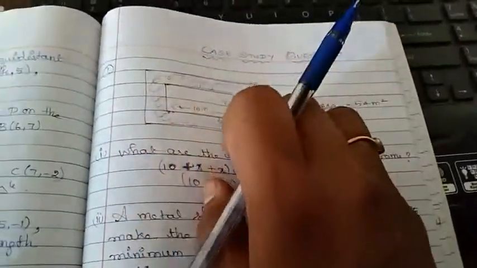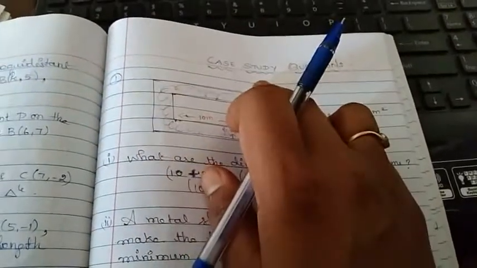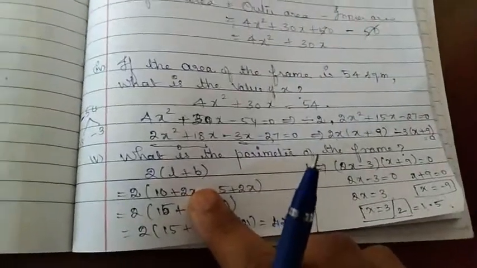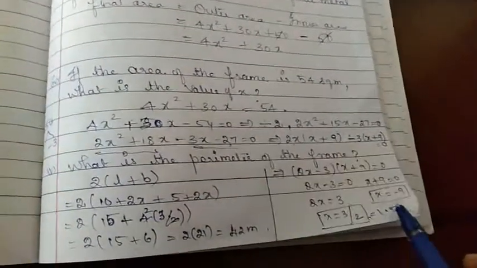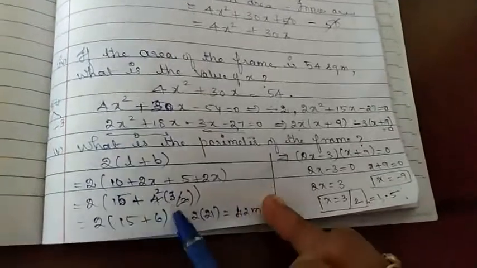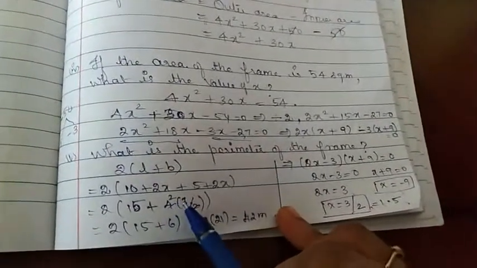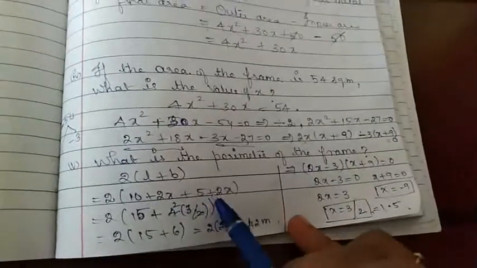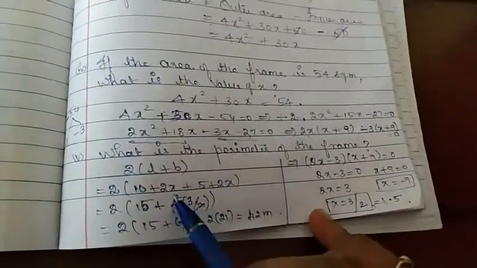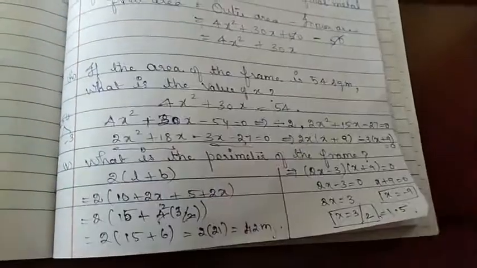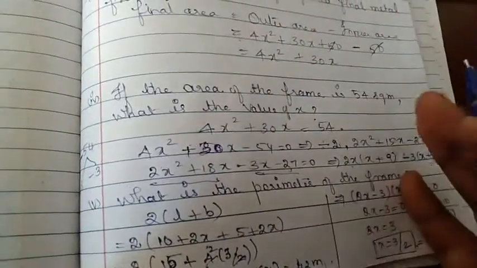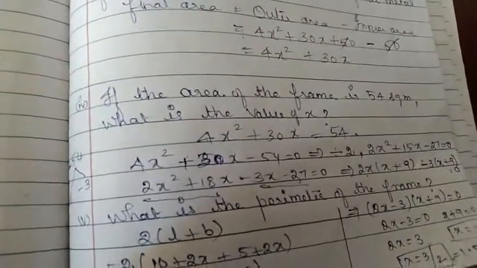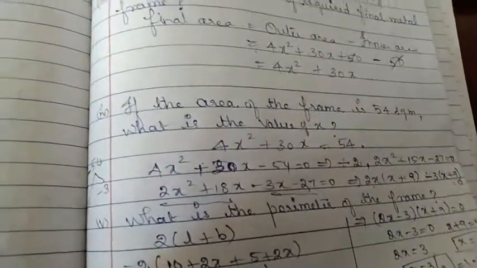So what are the dimensions? This is 10 plus 2x and this is 5 plus 2x, right? So the perimeter of a rectangle formula is 2 times (L plus B). So if we substitute, we know the x value, 3 by 2, or you can go with 1.5. Any value you can take. I can take it as a fraction so that simplification will become easier. So 15 plus 4x, 3 by 2 I have substituted, 2 cancelled. So we got 42 meter, right? This is how you have to understand the information given in the question, and then you have to solve the questions asked based on the information.